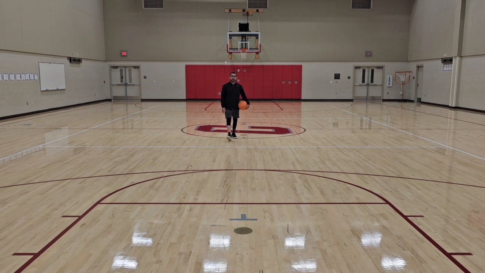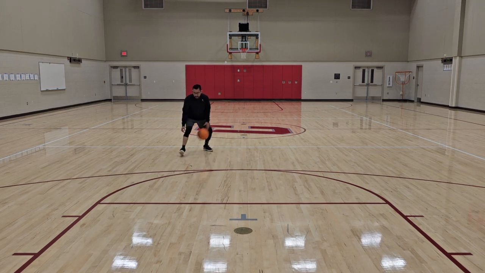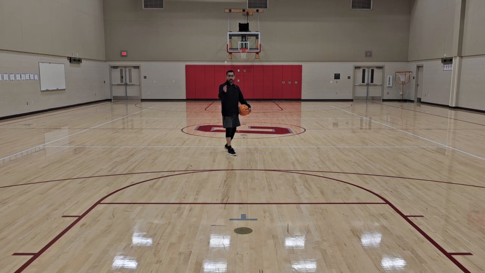Keeping it going. I'm going to give you one more from this area up here. Again, a lot of players love to dribble. When they're right here, they begin attacking, especially shooters. Nowadays, a lot of shooters, I know I do this, and maybe you do this even more so.